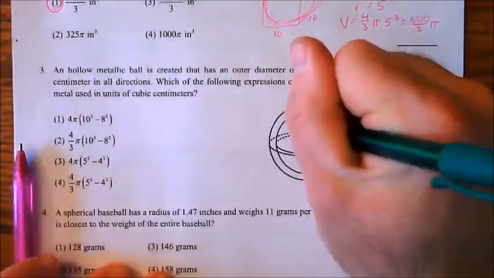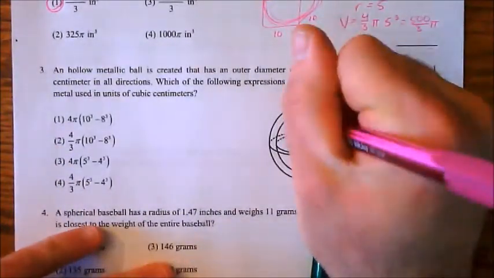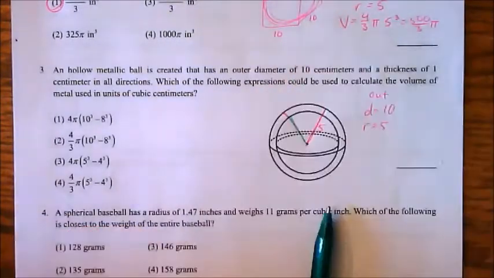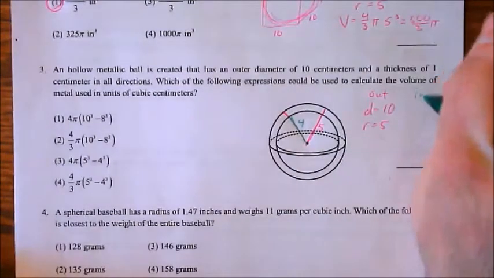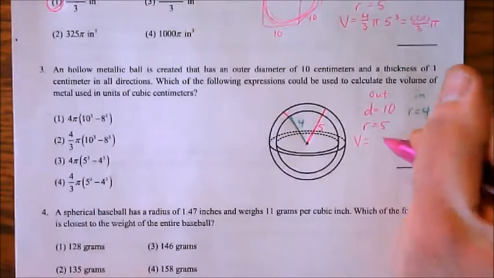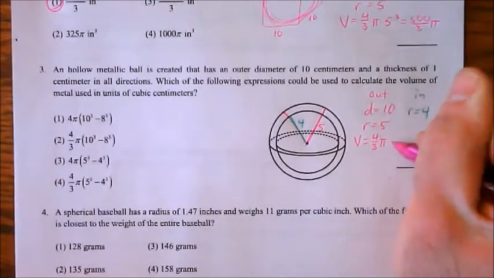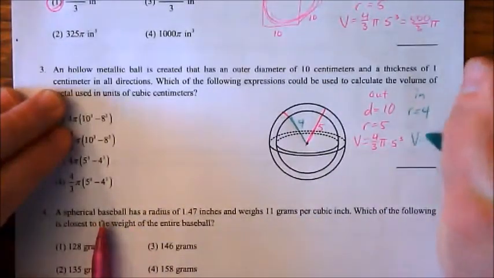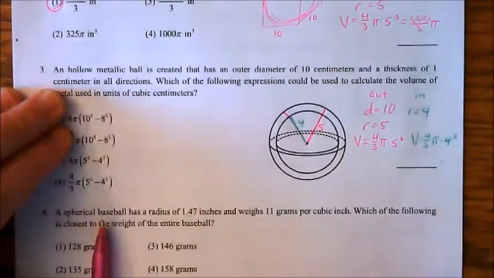Alright, the next one, a hollow metallic ball is created that has an outer diameter of 10 centimeters and a thickness of 1 centimeter in all directions. Which of the following expressions could be used to calculate the volume of the metal used in units of cubic centimeters? So this outer one has a diameter of 10. So let's call this one the outer one. So the radius of that one will be 5.